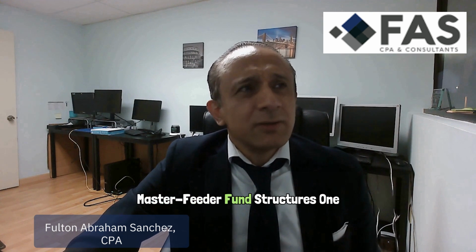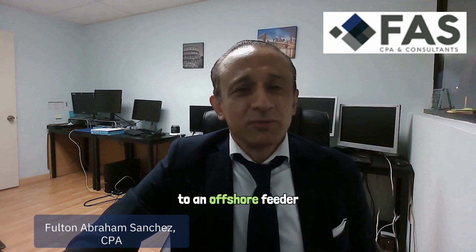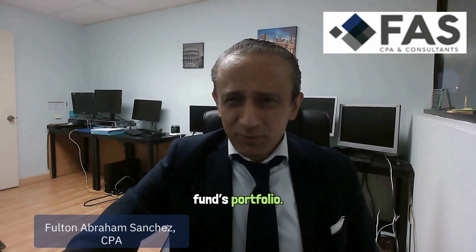Master feeder fund structures. One of the most common and effective structures is the master feeder fund model. Here's how it works. U.S. investors contribute to a U.S. feeder entity, usually an LP or LLC. Foreign investors contribute to an offshore feeder entity, typically in the Cayman Islands or BVI. Both feeders invest in a central master fund which manages the fund's portfolio.